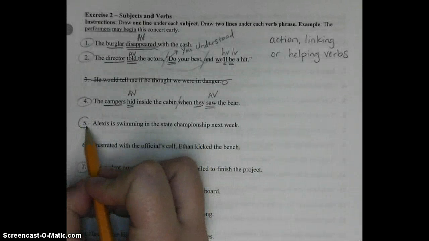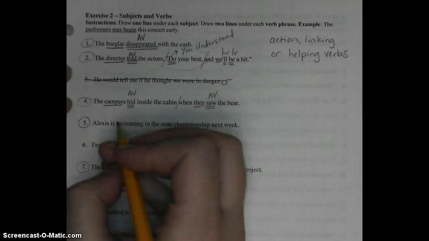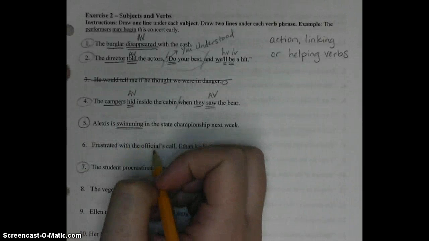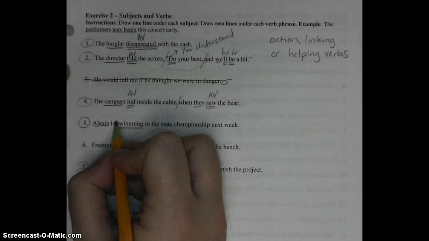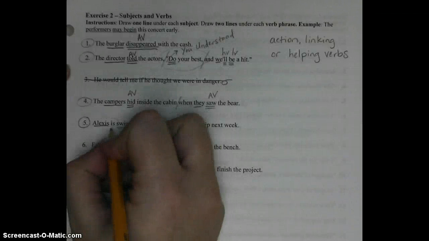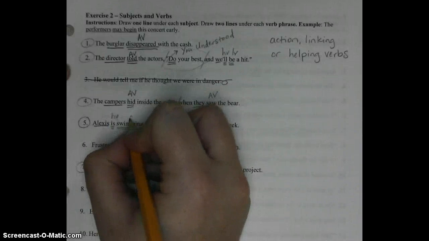I'm going to add number 5 in, as we need some practice with helping verbs. This sentence is, Alexis is swimming in the state championship next week. What's the action or what is happening in this sentence? Somebody's swimming. So that's my verb. Who's swimming? Alexis. But this is a verb that's helping out swimming so that we're more specific about the tense. So I have another helping verb and an action verb.